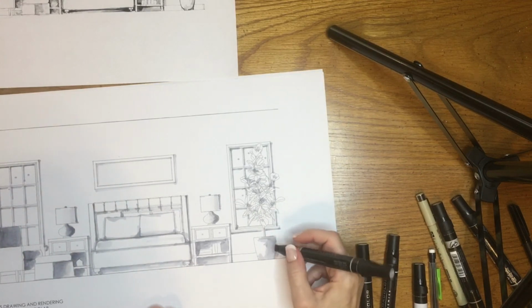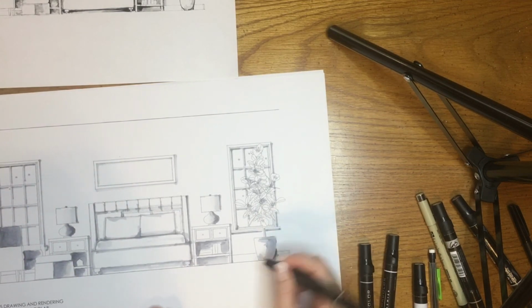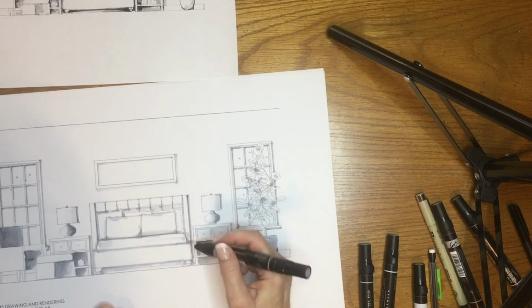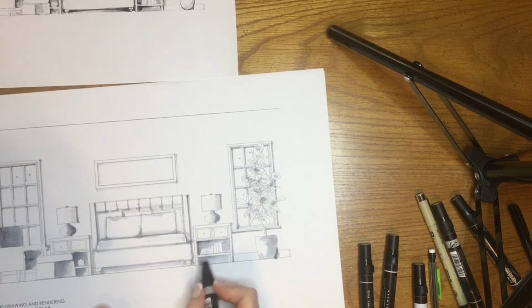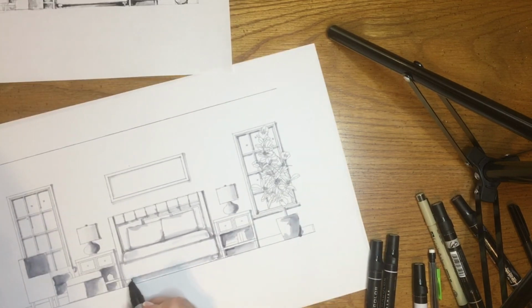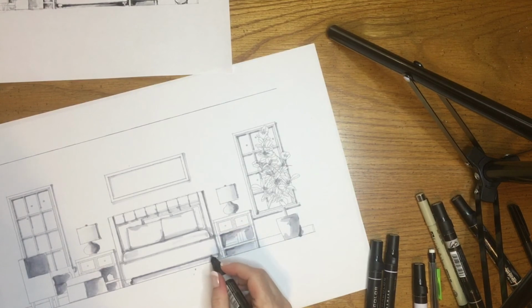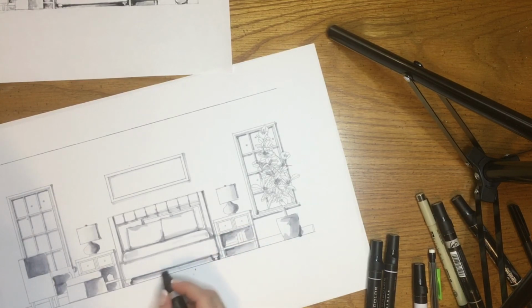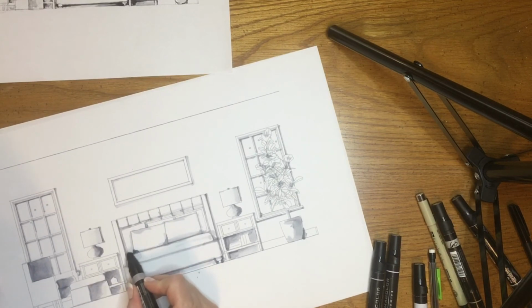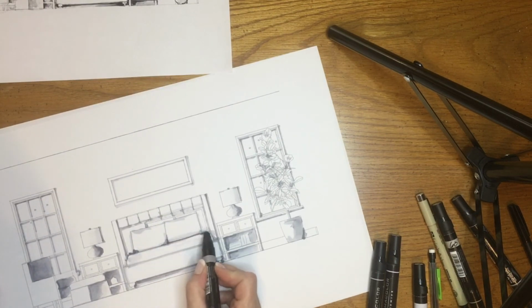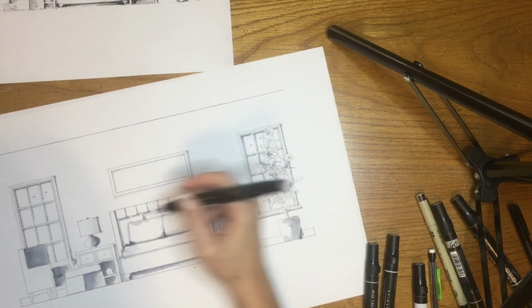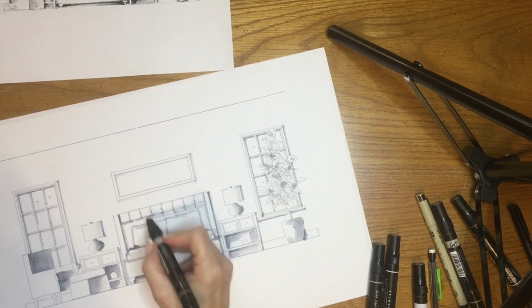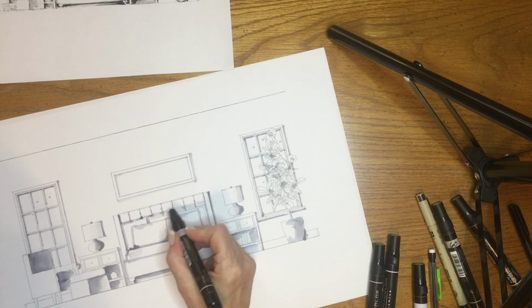So finish off with some of that 50, getting a couple of those nice depths in there, those last few places.